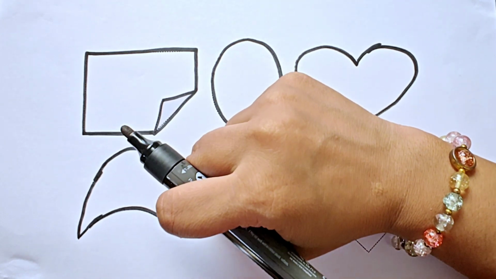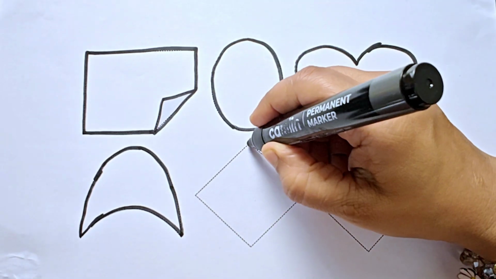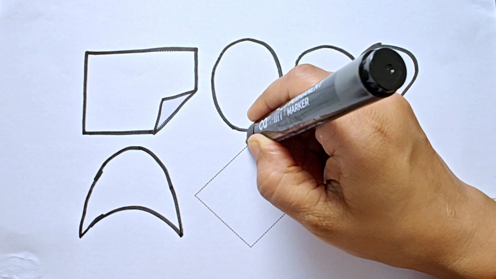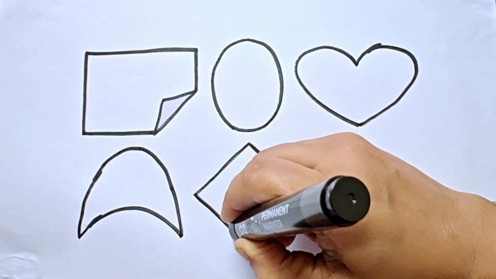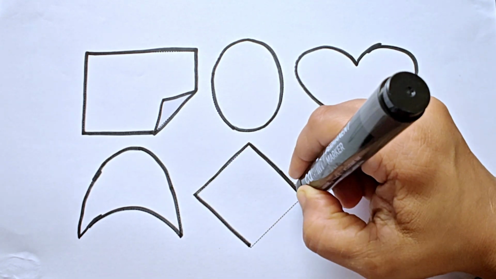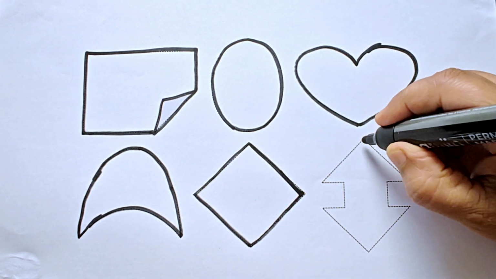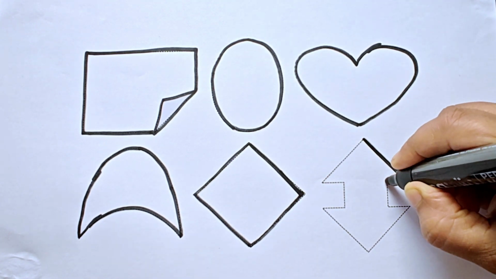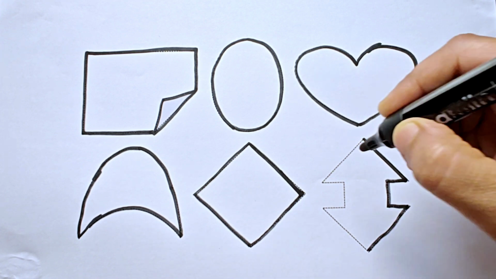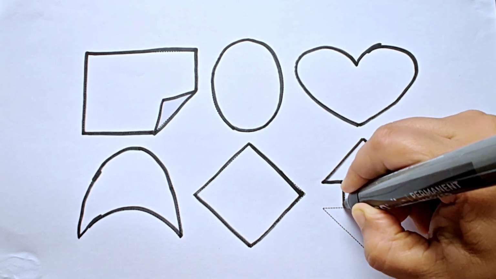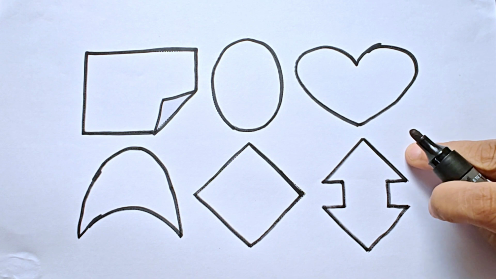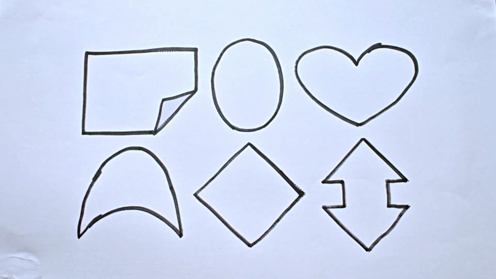It is crescent moon. It is rhombus or diamond. It is up-down arrow. Now let us know about the color name.